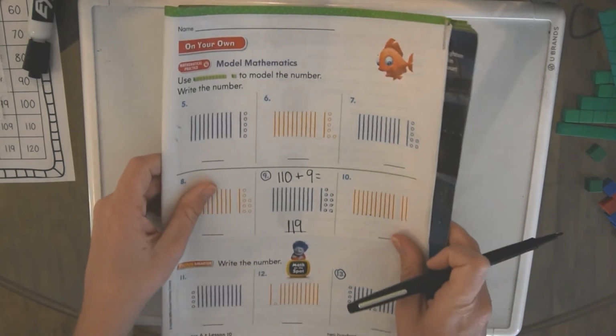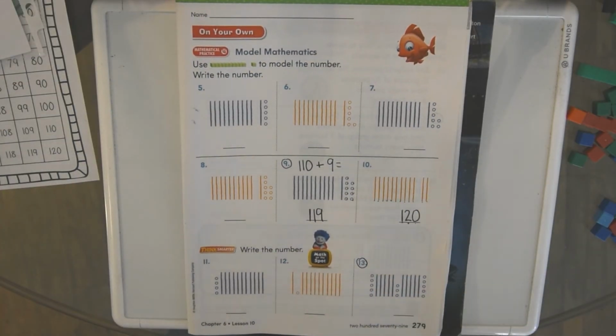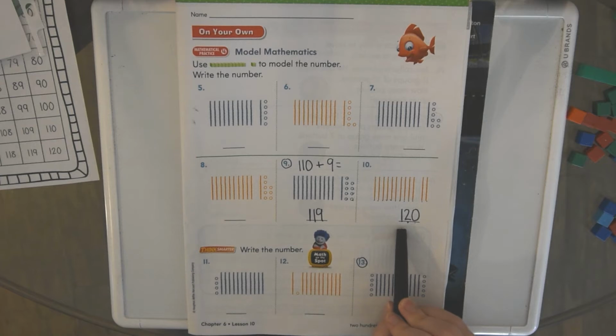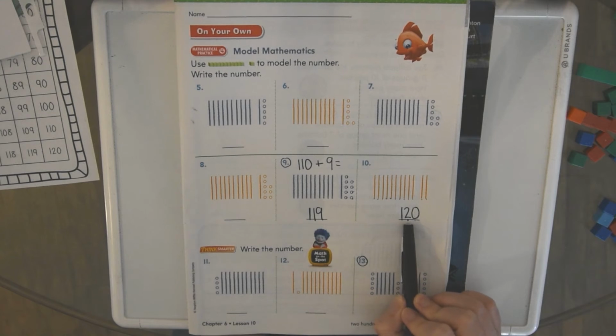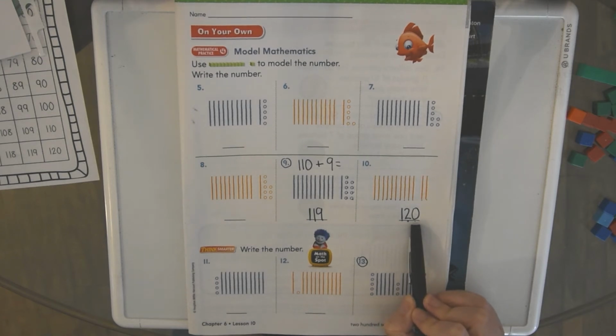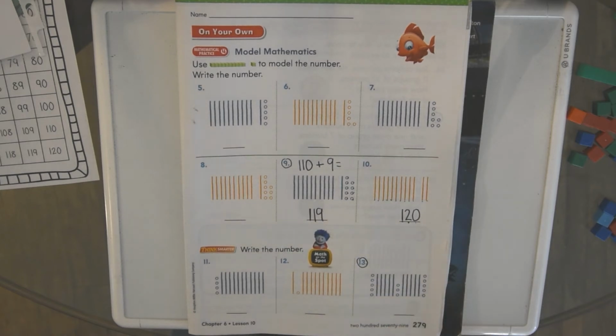So for this one, we're going to write number 120 because there was 12 10s. And I want to show you how you write 120, right? You write the 1 first, okay, because there's 100. Then you write 2 in the tens place because there's 2 10s, and then 0 in the ones place because there are 0 ones, so 120.